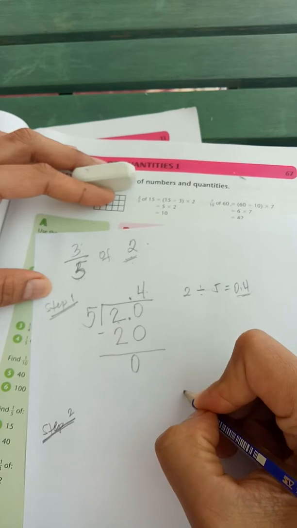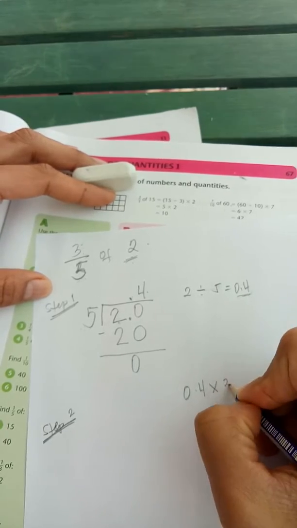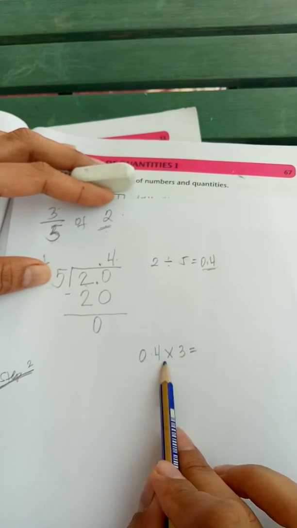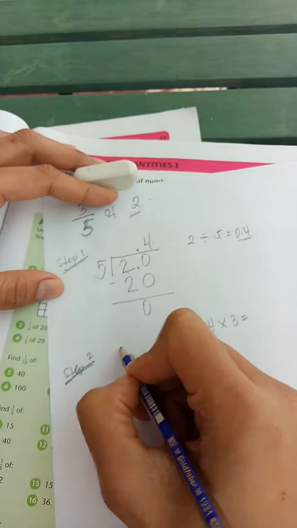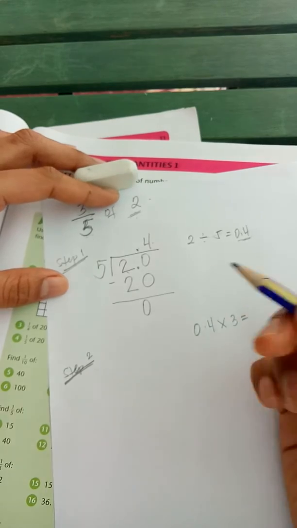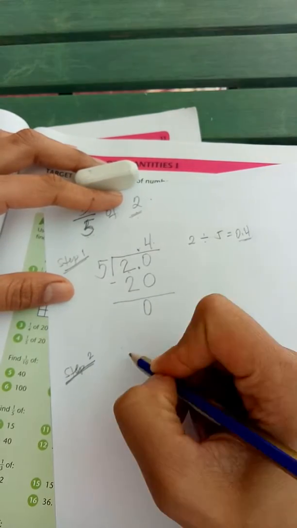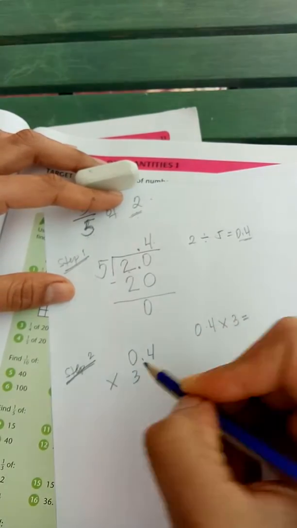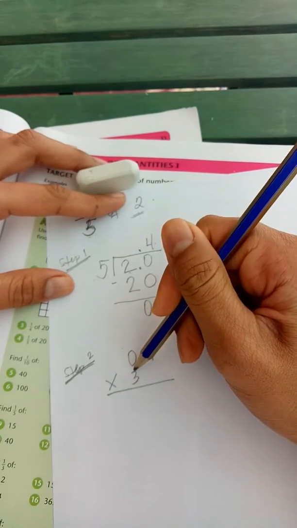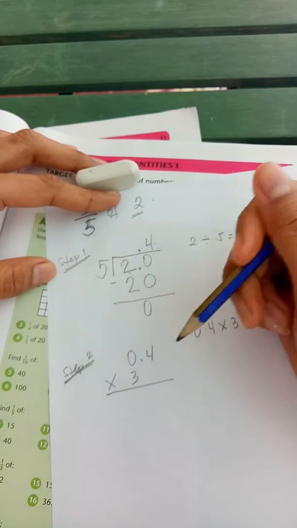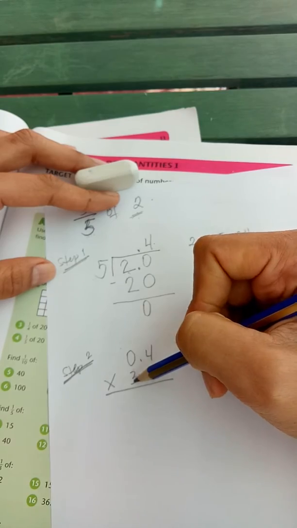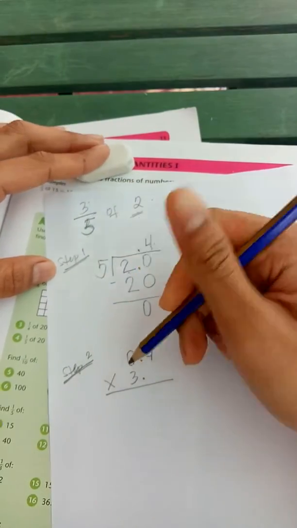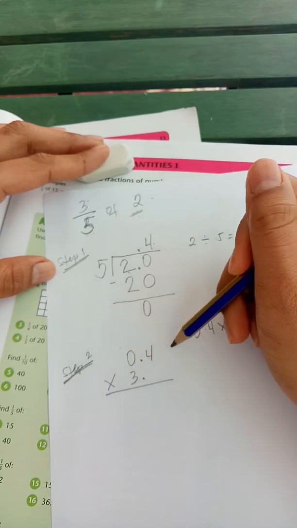So I'm going to put it here. 0.4 times 3 is equal to... just do your basic multiplication. You put the 3 below the 4 because 3 is not a decimal; it's a ones value. So the decimal point should also be here, because that is 3, not 0.3 or something.